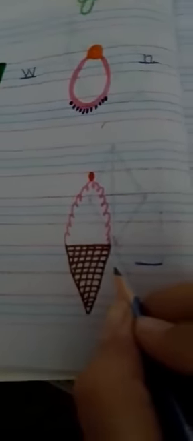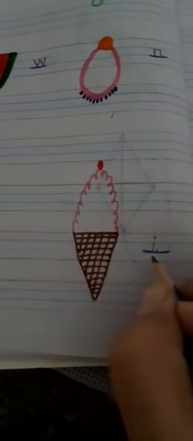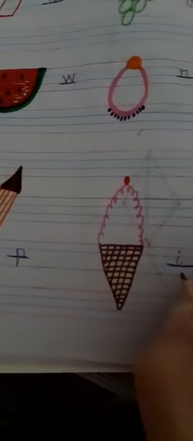Yummy. Who likes to eat ice cream? What is this? Ice cream. Small down and turn. Dot. E. Which sound is this?